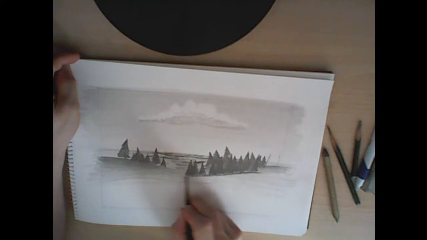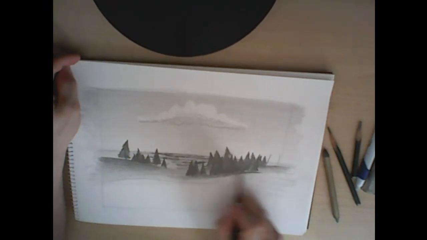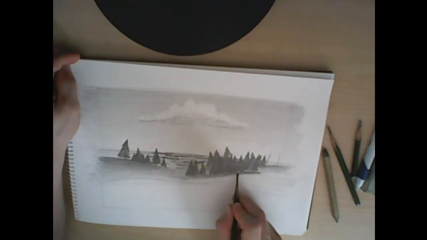Okay. Let's get this hill going on as well. Make it dark at the top. And lighter towards the hill below it.